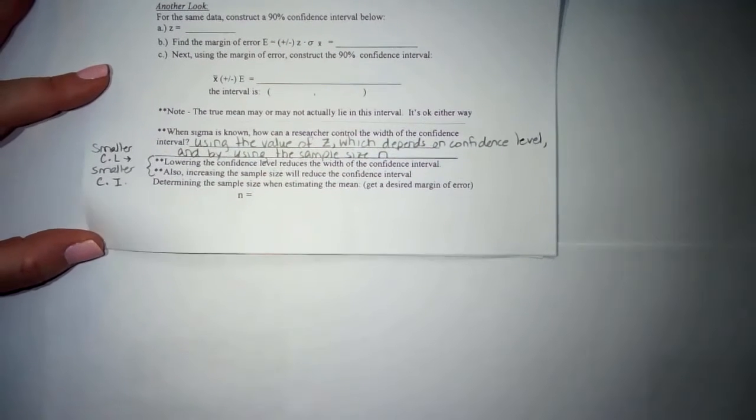So lowering your confidence level, going from 95 maybe to 90%, making it lower, reduces the width of your confidence interval. So the smaller your confidence level, the smaller your confidence interval, right? The smaller the percent, the smaller the confidence interval.